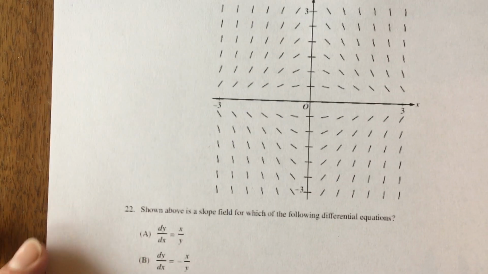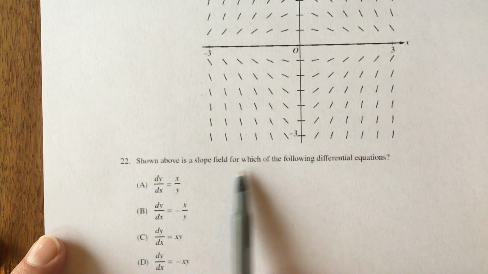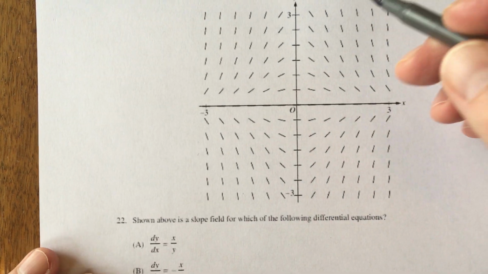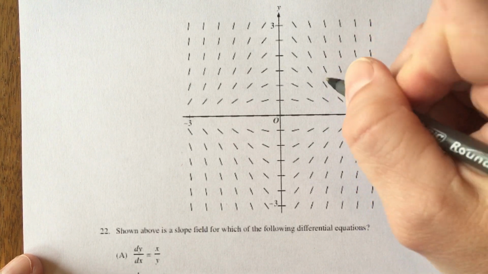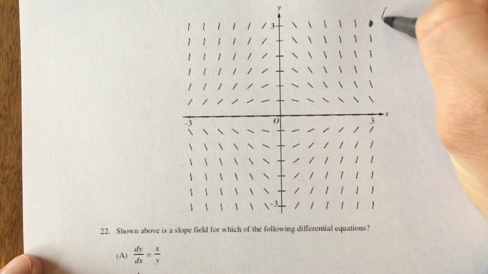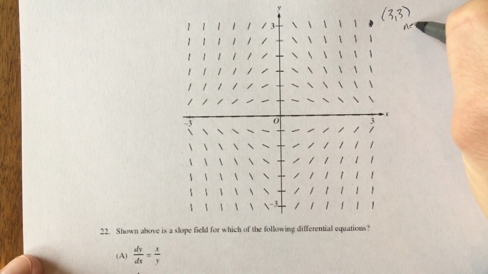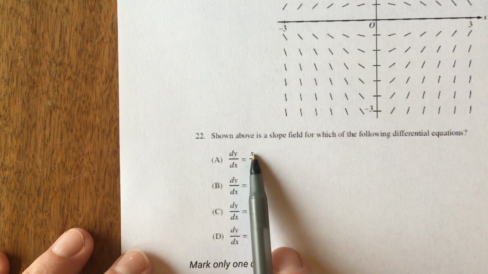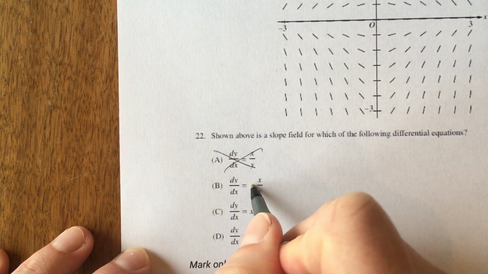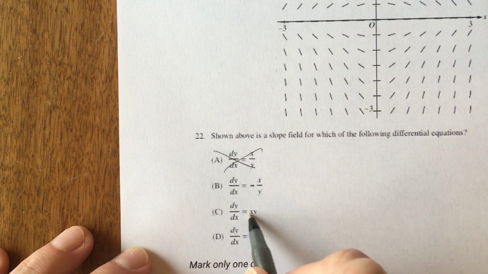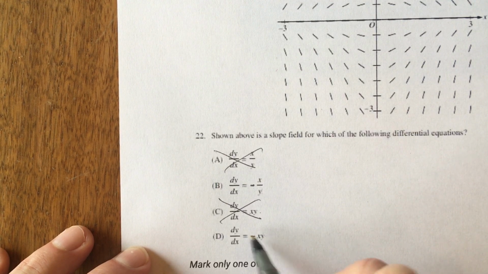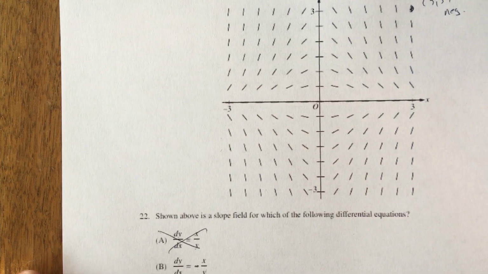Number 4 gives us a slope field, and it says which of the following made it happen, and we've got some different variables. So again, in a case like this, I think it's always a good idea to just grab a point and see. So if I pick, say, 3, 3, I know at 3, 3, I'm supposed to get a negative. So if I did 3 divided by 3, this would be positive. 3 divided by 3 with this negative sign here would be negative. That's okay. 3 times 3 would be positive. Negative 3 times 3 would be negative, so that's still okay.